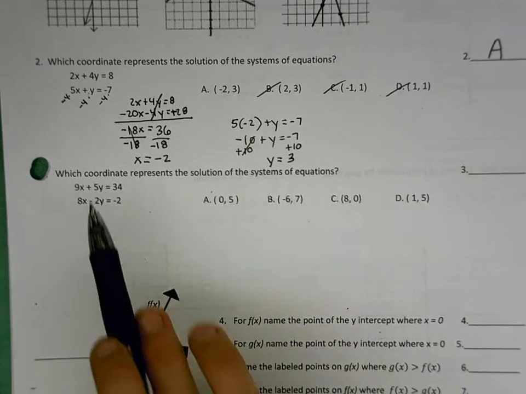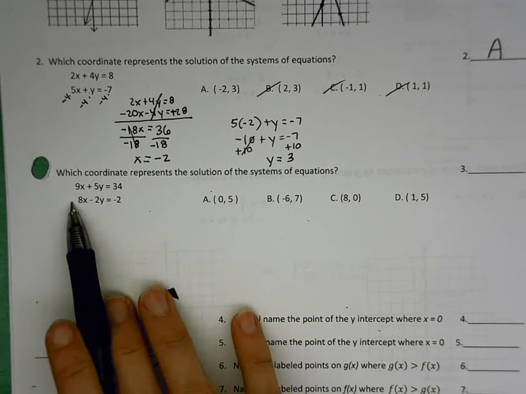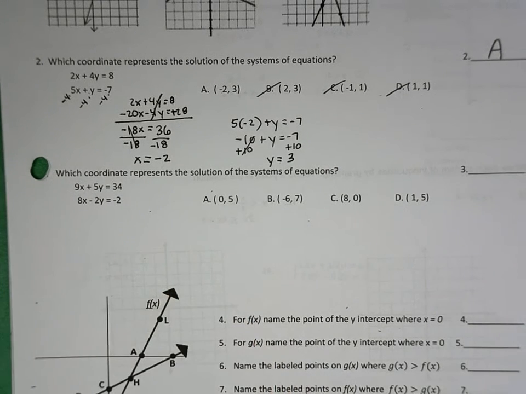You could pick one of these equations and either solve for x or solve for y. But because they're both in standard form, elimination is probably going to be your best bet. Okay. Again, you can change either one, x or y. Okay. But we're looking for them to become the same number, opposite signs. Okay.